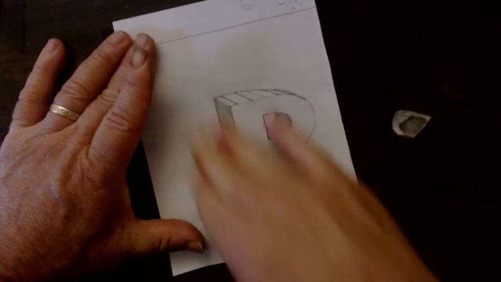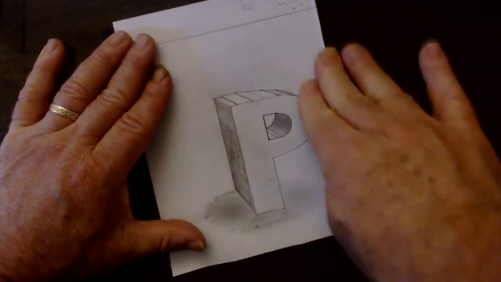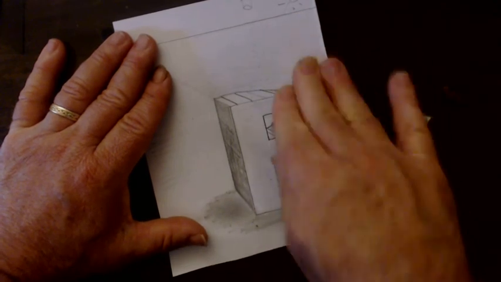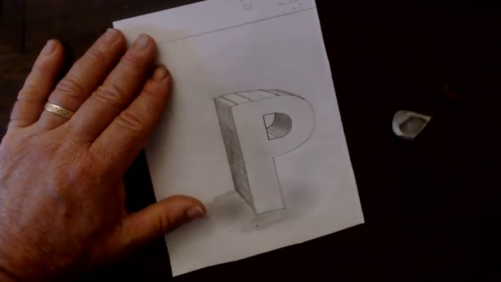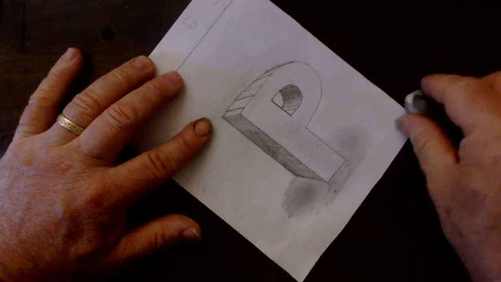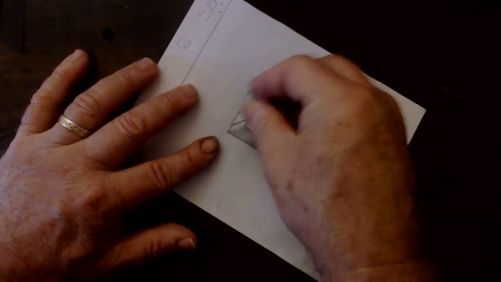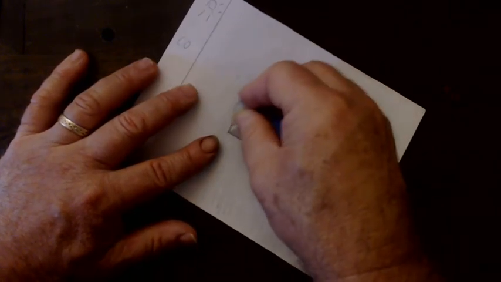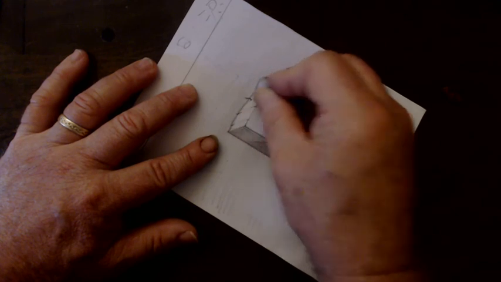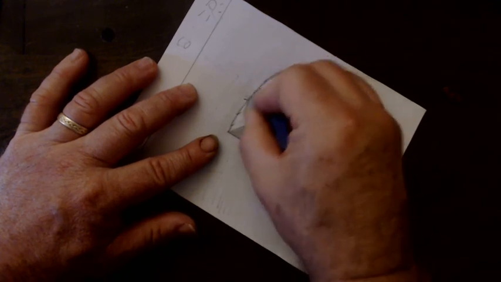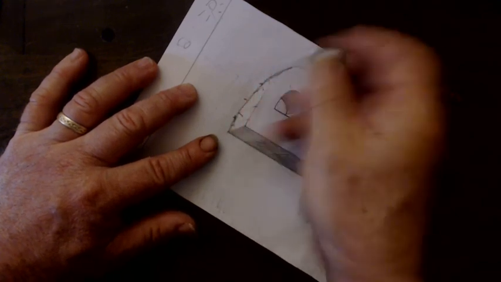Sometimes we get so worried about not getting any pencil on the white area. Well, you know, sometimes you can erase it off. I will say that does not work as well with materials like watercolor or ink, but certainly with a pencil like this, I can erase that white back in.